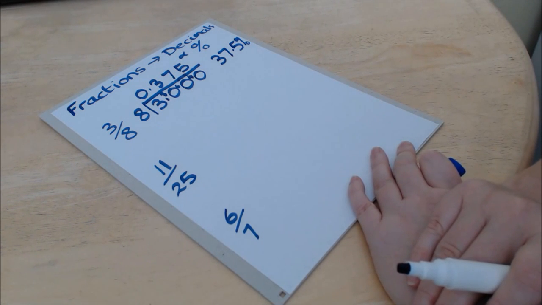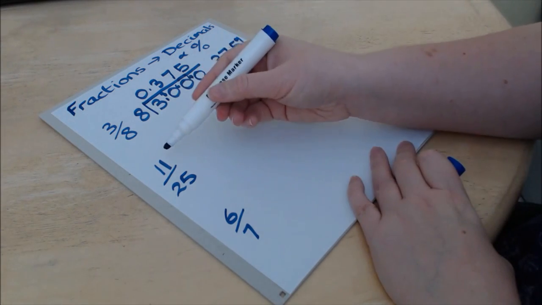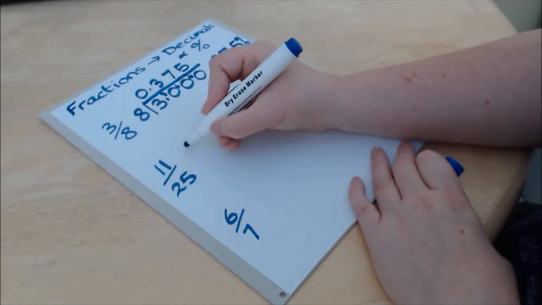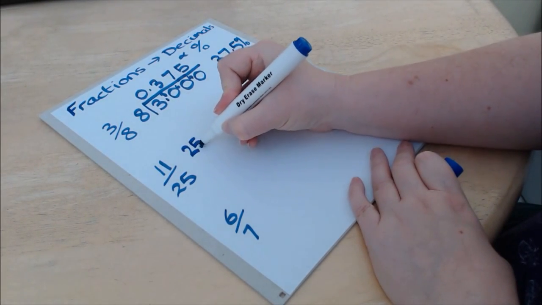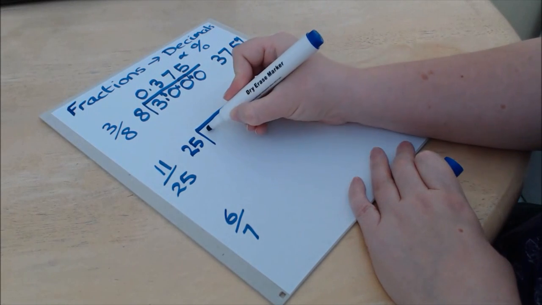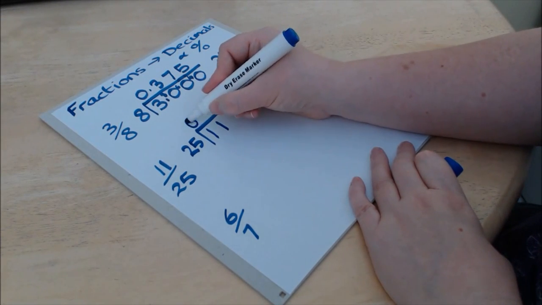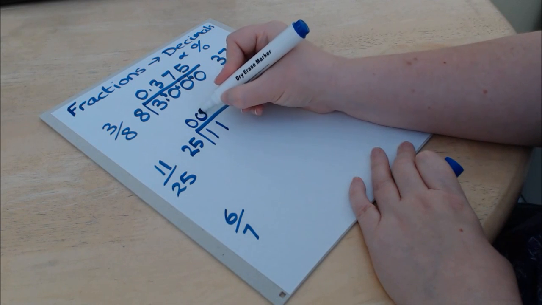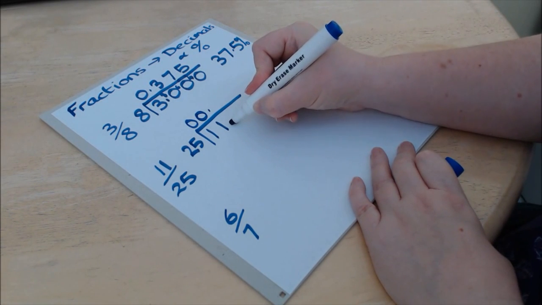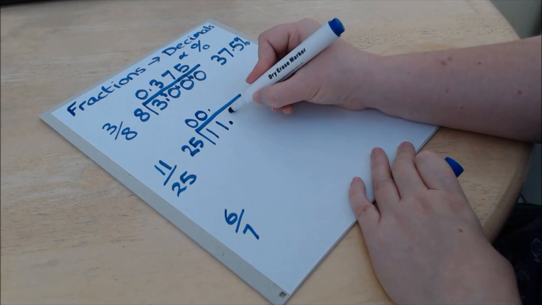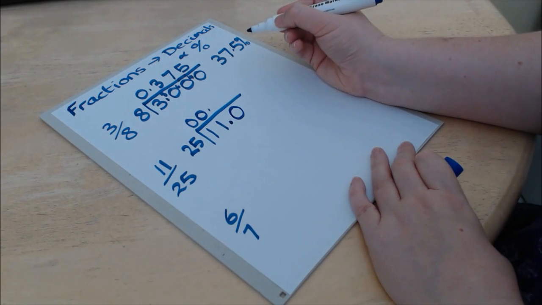So let's do a couple more examples. So 11/25, so that means we're doing 25 into 11. So 25 into 1 doesn't go, 25 into 11 doesn't go, but we weren't expecting it to because we were looking for a decimal.